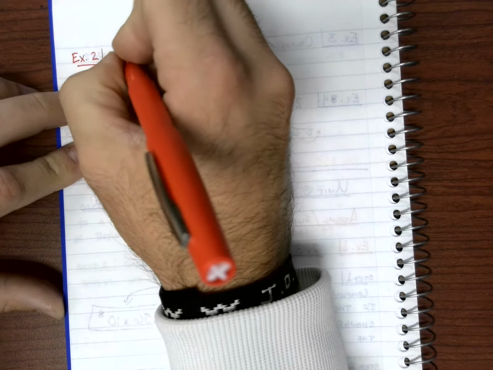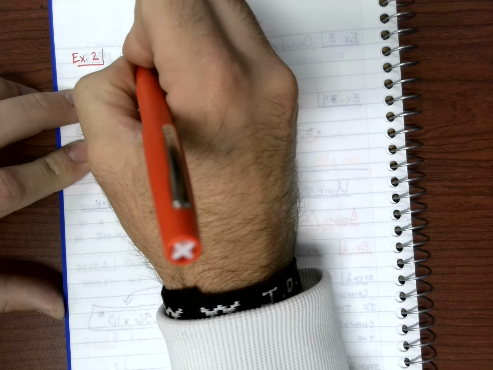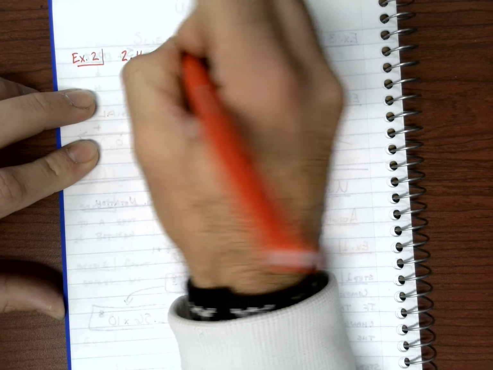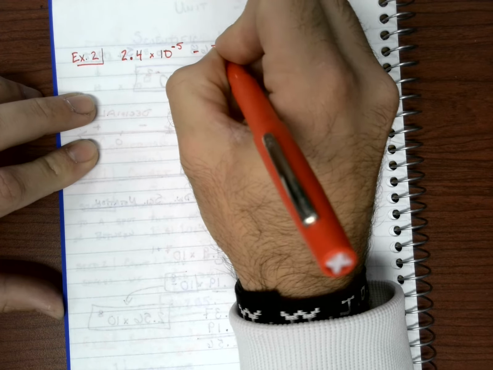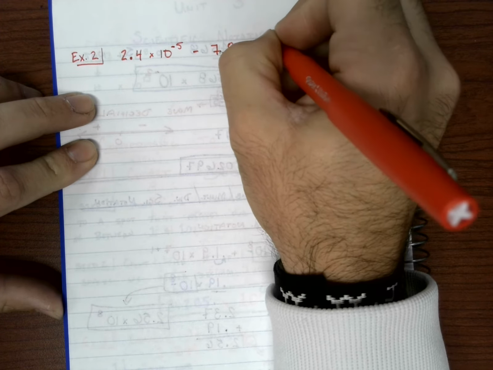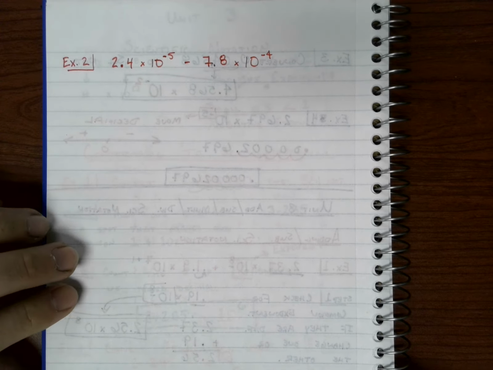Let's say we have 2.4 times 10 to the negative 5 minus 7.8 times 10 to the negative 4. And this will be subtraction.